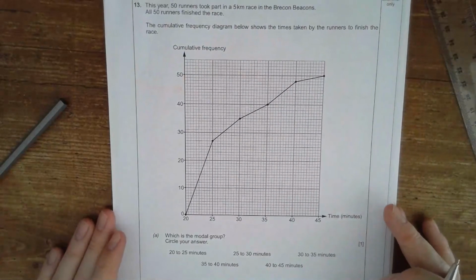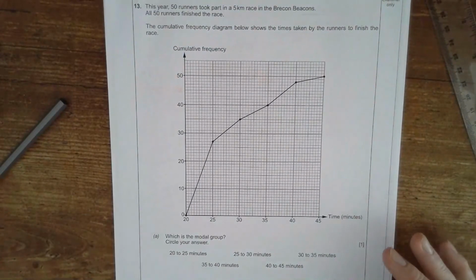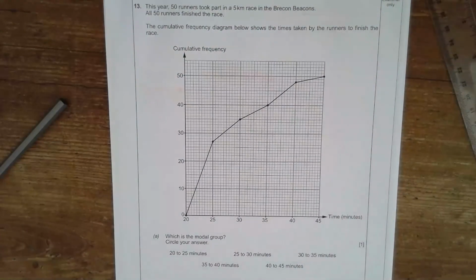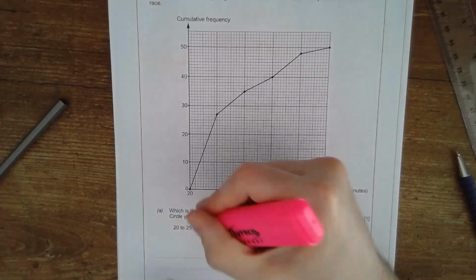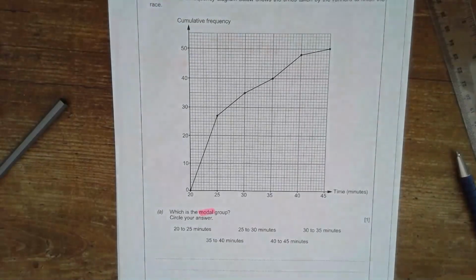says, this year 50 runners took part in a 5-kilometre race in Brecon Beacons. All 50 finished the race. The cumulative frequency diagram below shows the times taken by the number of runners to finish the race. What is the modal group? Now, the modal means the most popular group. What group there is the most popular group?